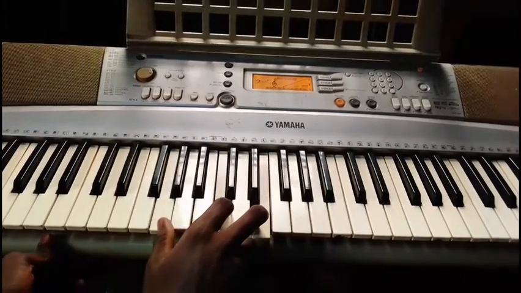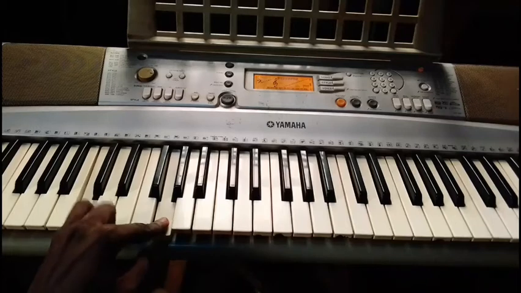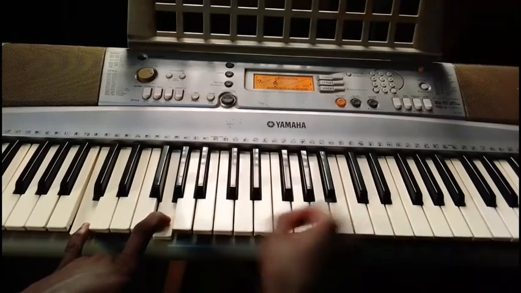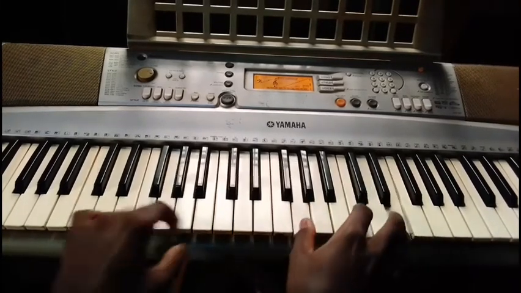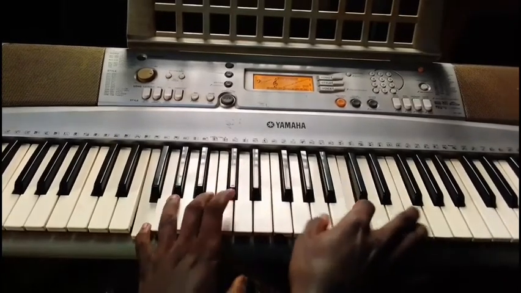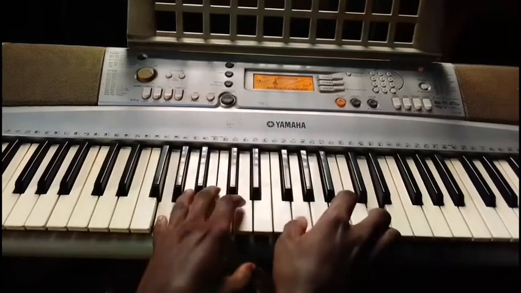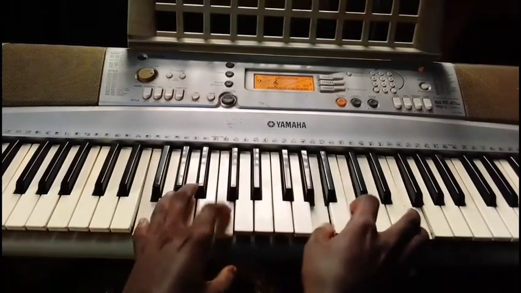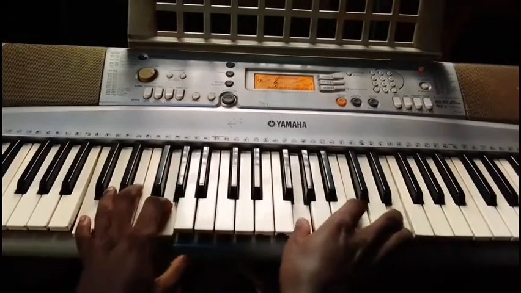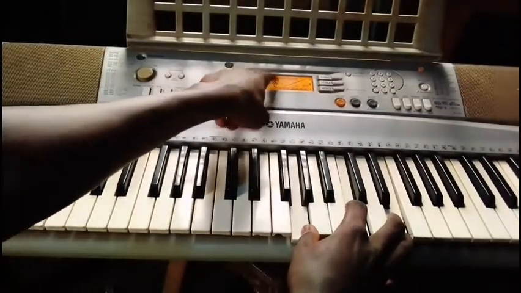And you can do this too. In your left hand, you can play the 1 and 5. You are Yahweh, you are Yahweh. Since I don't have a sustain pedal, I put on the sustain function of the keyboard.